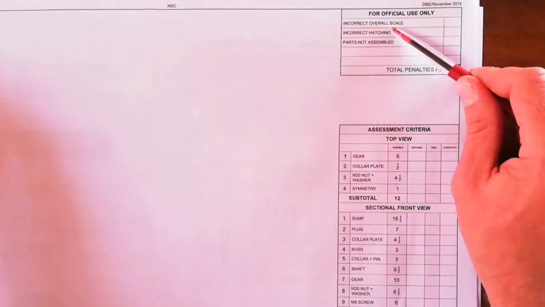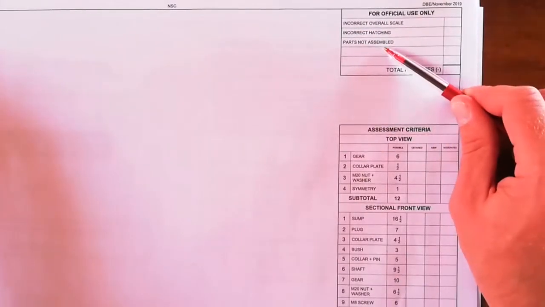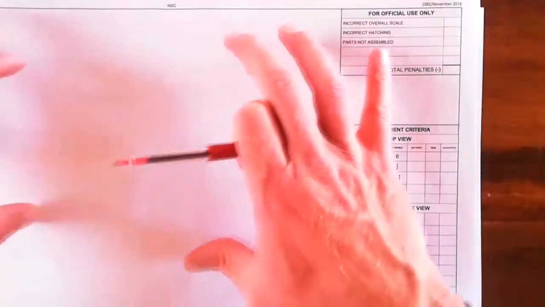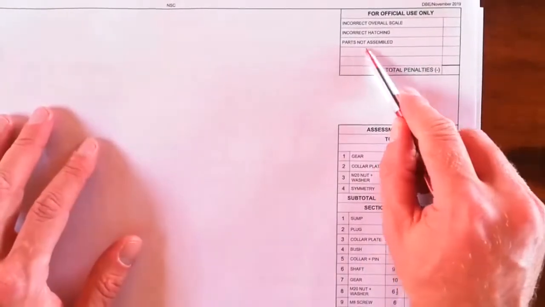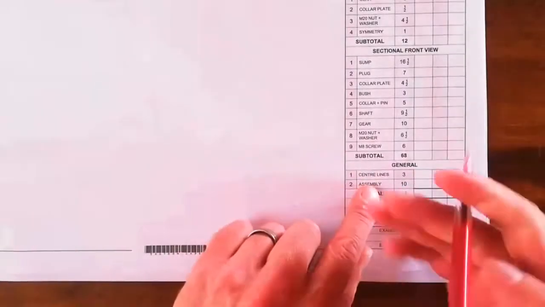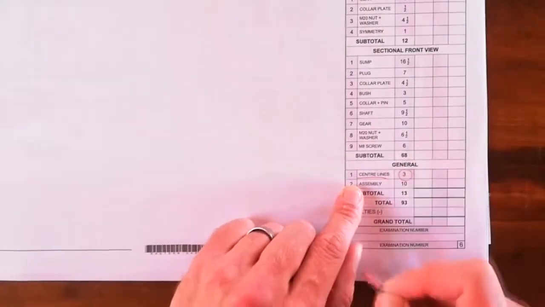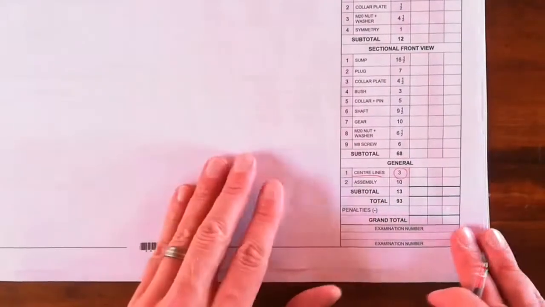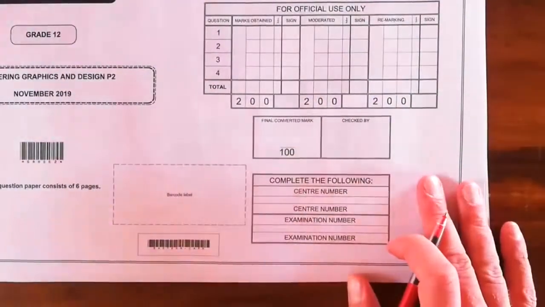And then just check here the penalties: incorrect overall scale, incorrect hatching, parts not assembled. So if you just draw the parts all over the place, that's going to hurt you. You need to assemble it, otherwise you'll be penalized. Okay, and then here right at the end, the center lines, that's 3 marks. Don't forget about that. Okay, that's a quick talk through these 2 papers.